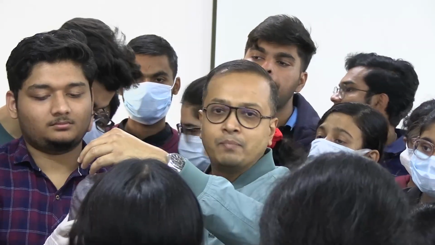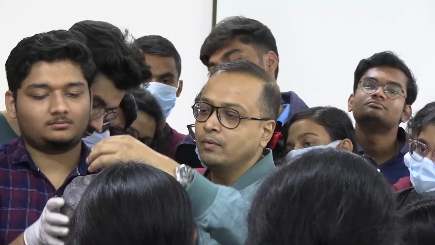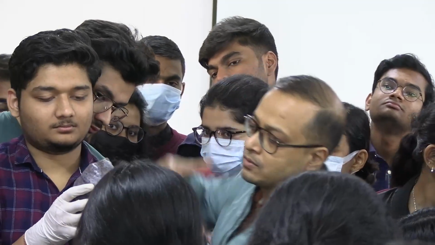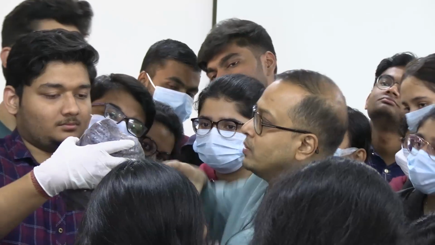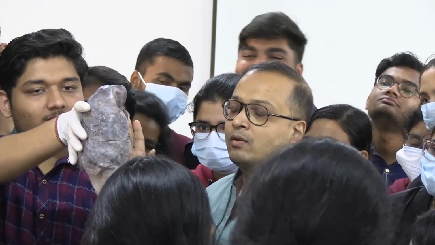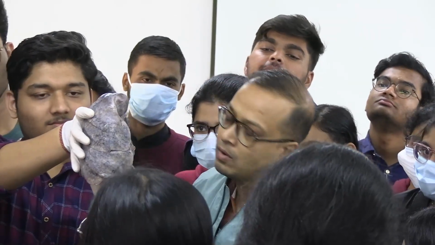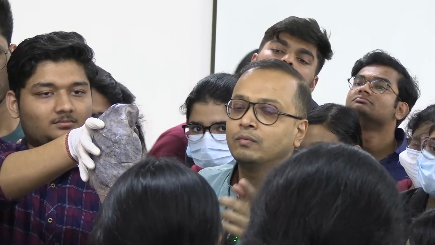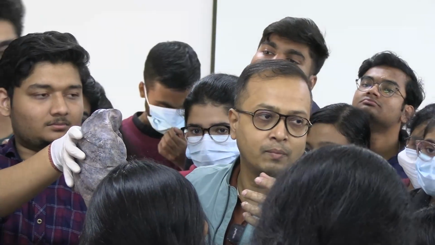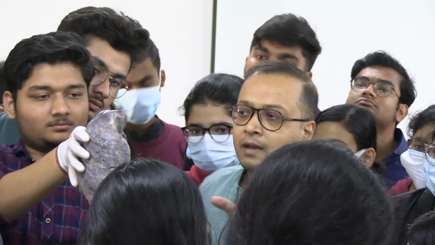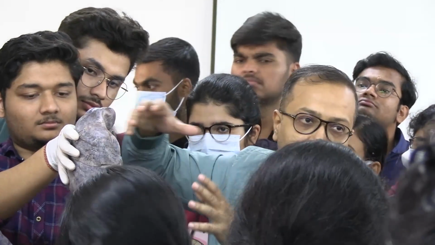Now, it has the apex, which is on the other side, above. Placing the fingers like this on this surface, don't move from the anatomical position.